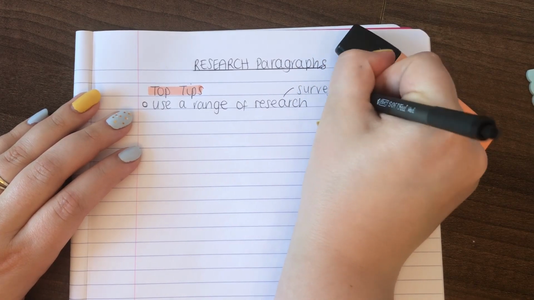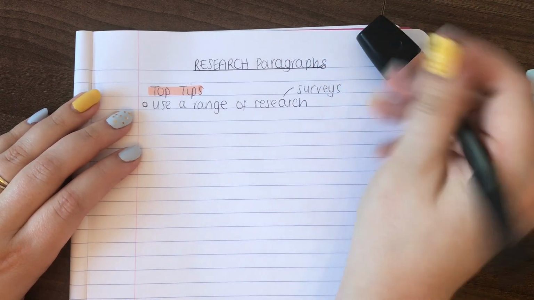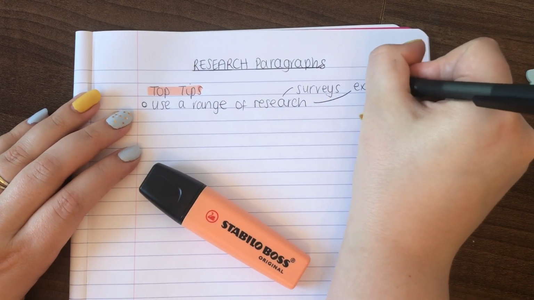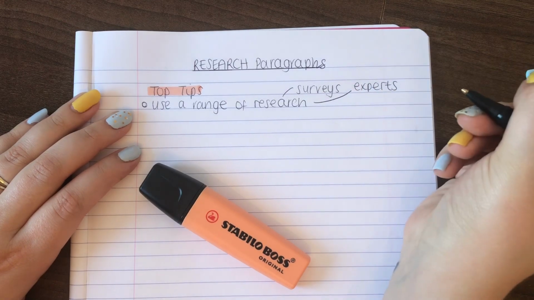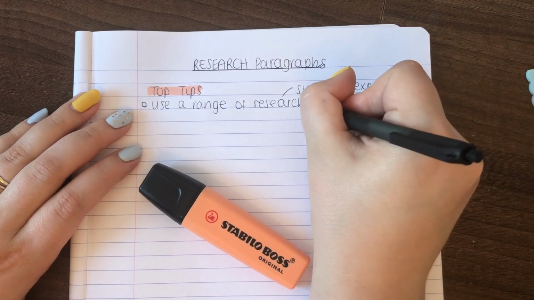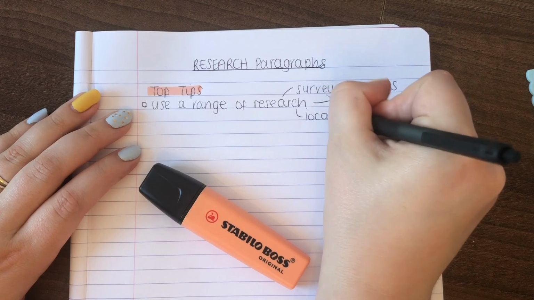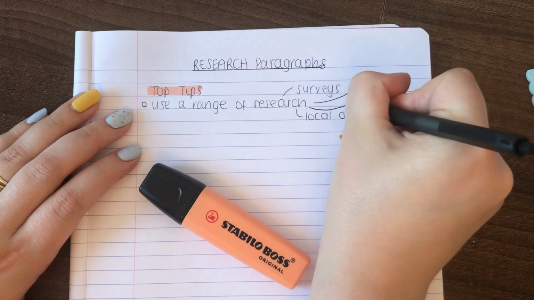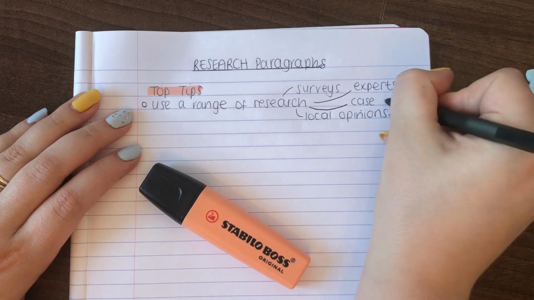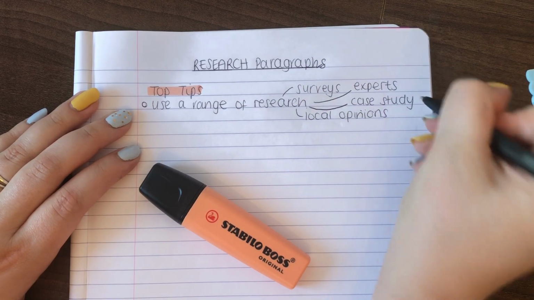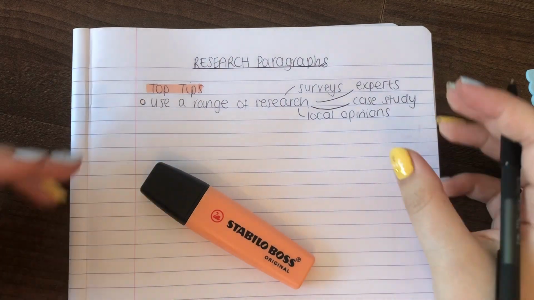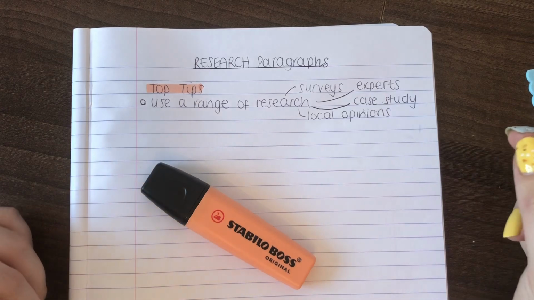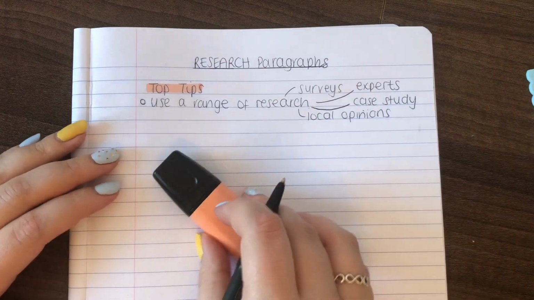You can have surveys or questionnaires. You might have experts giving their opinion. You might have local opinions, as long as they're relevant, but I'll come back to that in a minute. You might have an example of maybe a case study that a university has done. So those are the types of things you want to include, a mixture, and obviously any factual information that's relevant to the topic that you're doing.